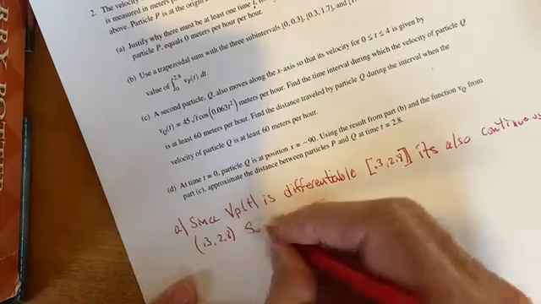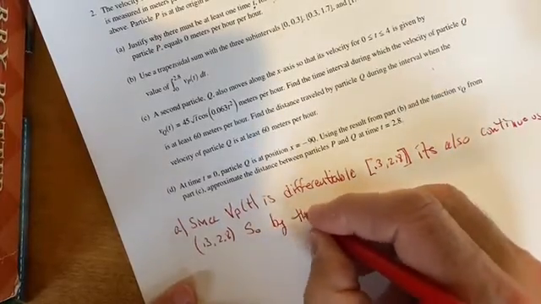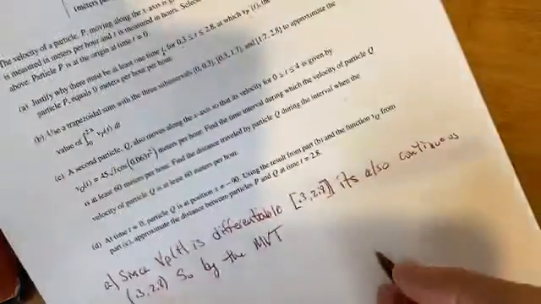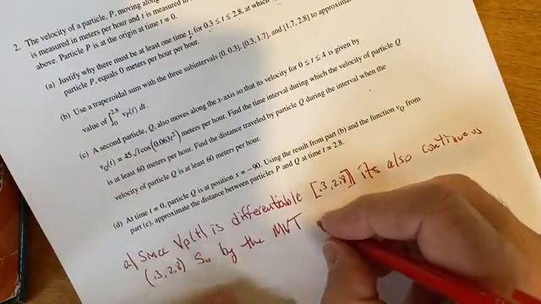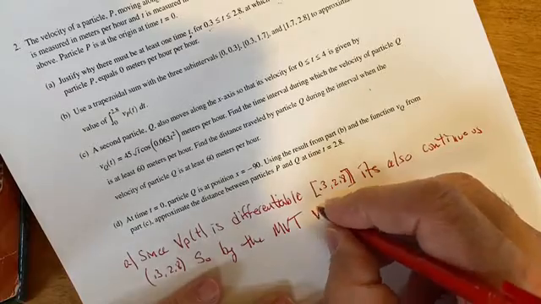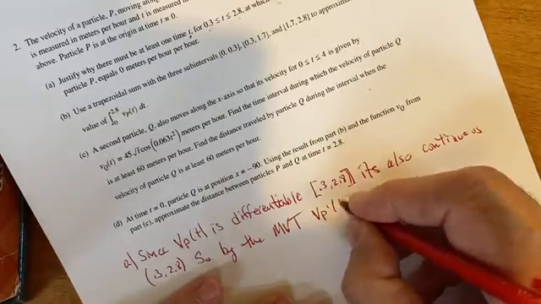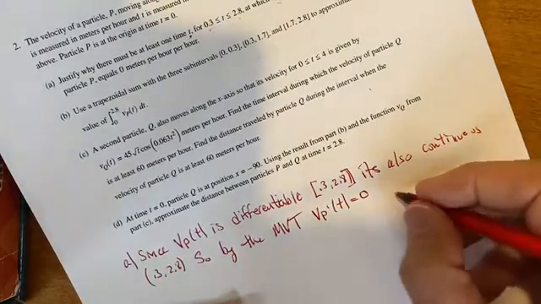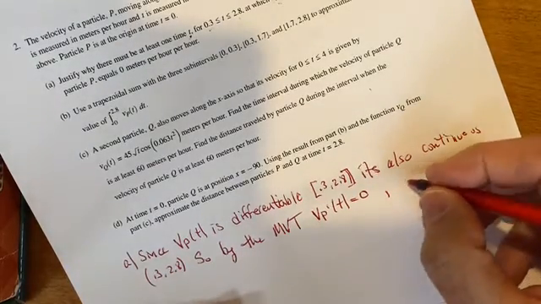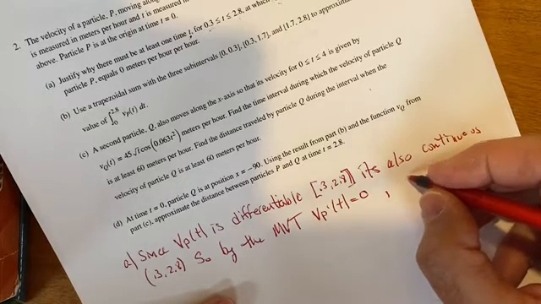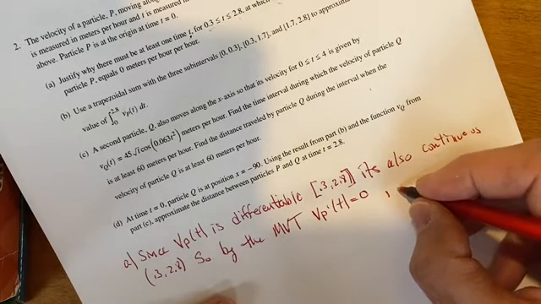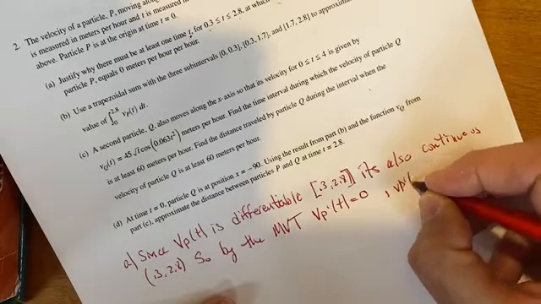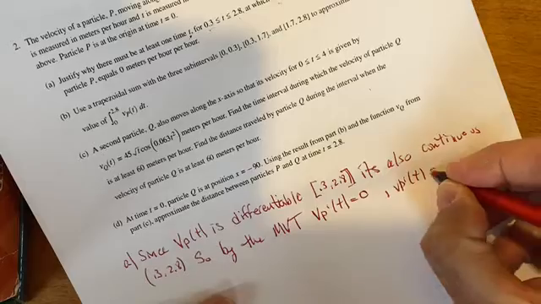So by the mean value theorem, V sub P prime of t equals 0 for some t in the interval.